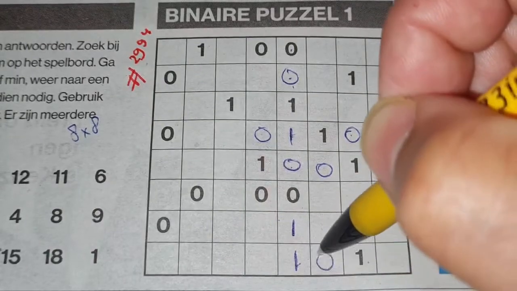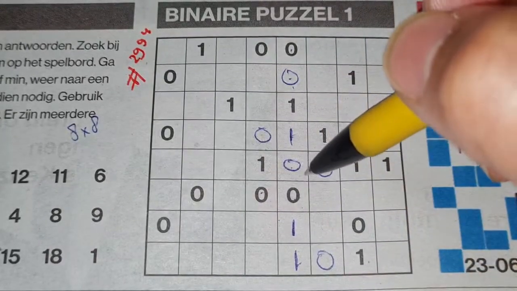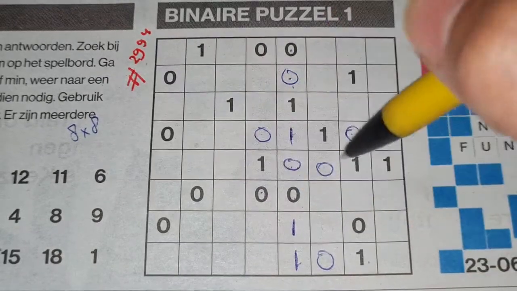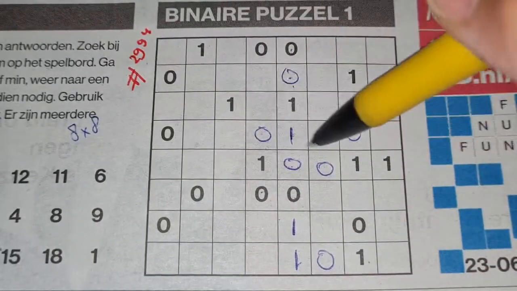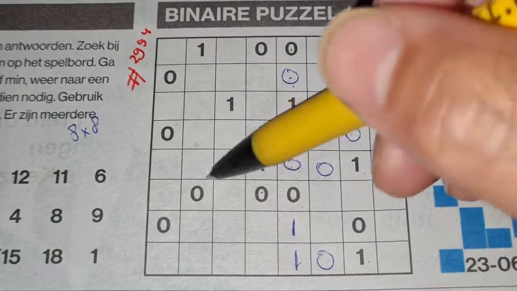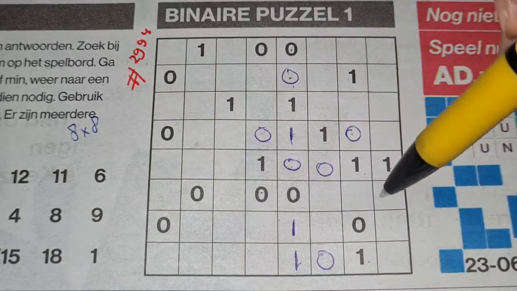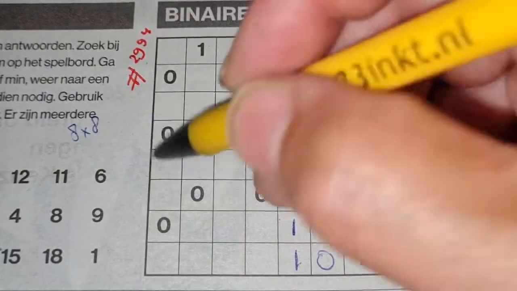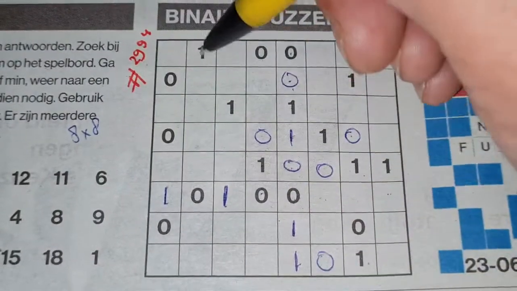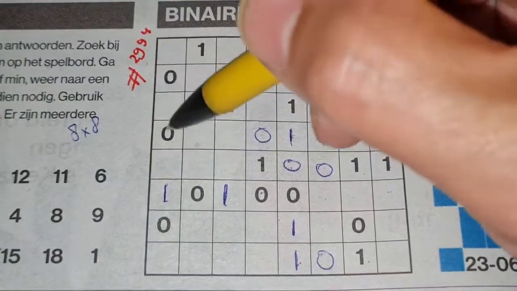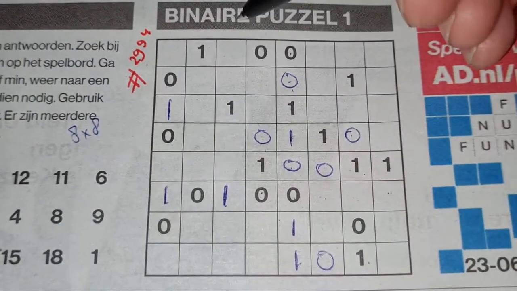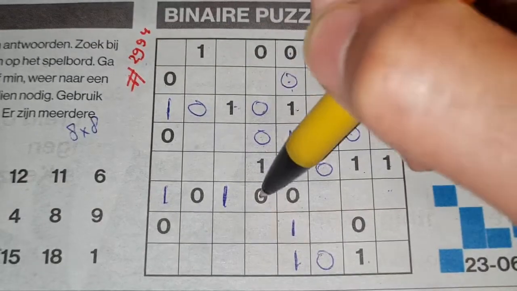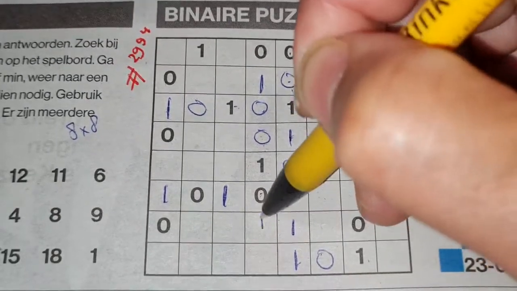Between 2 ones comes an O. Double O, well, we have here also the same story as those 3 boxes. Those 3 ones. And we have also 3 O's. So the 4th O should be in one of those 3 boxes. So those 2 boxes should be a 1. Alright. Between 2 O's comes a 1. Between 2 ones comes an O. Between 2 ones comes an O. Now we have 4 O's, so the rest are ones.